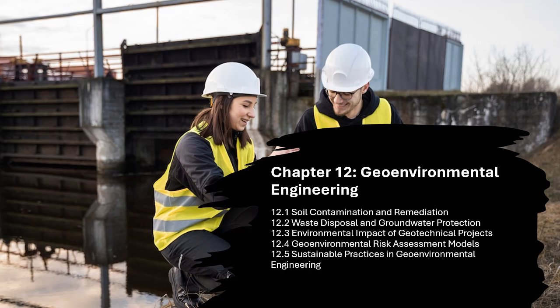12.5.3 Resource conservation and efficiency. Sustainable geoenvironmental practices focus on conserving natural resources, optimizing their use, and reducing the environmental impact of resource extraction and consumption. By adopting energy-efficient methods and technologies, geotechnical engineers can help reduce the carbon footprint of construction activities.